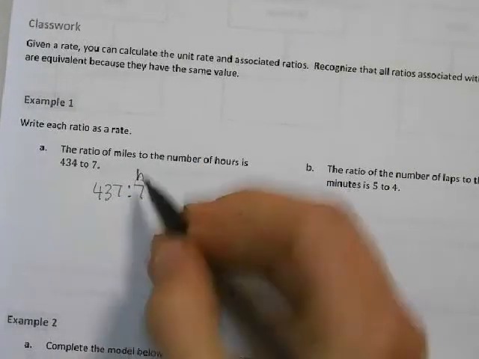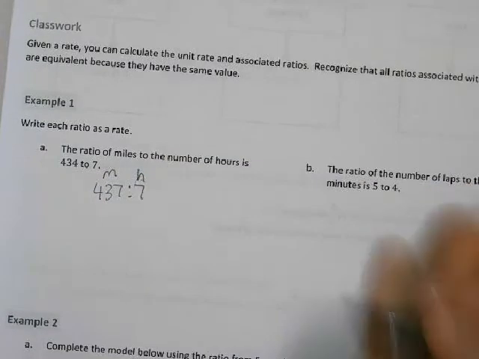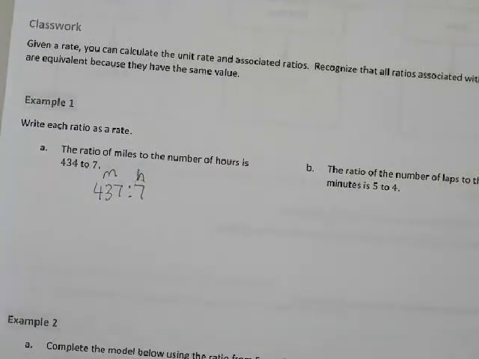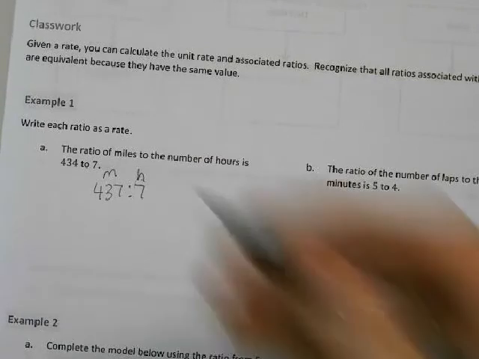And this is hours and miles. And again, rates for distance is always distance per time. Okay, so anytime they're comparing distance and time, it's always going to be written the distance per the time. Therefore, you should know you're always dividing by time.